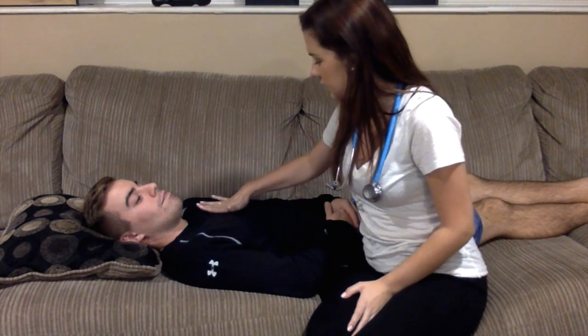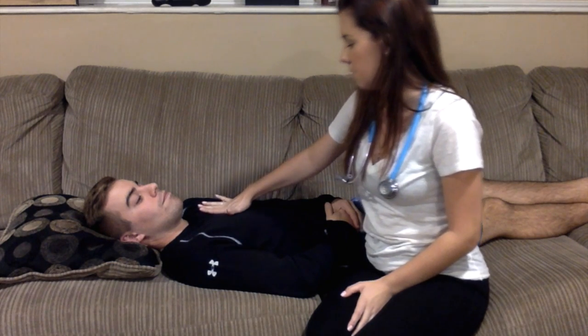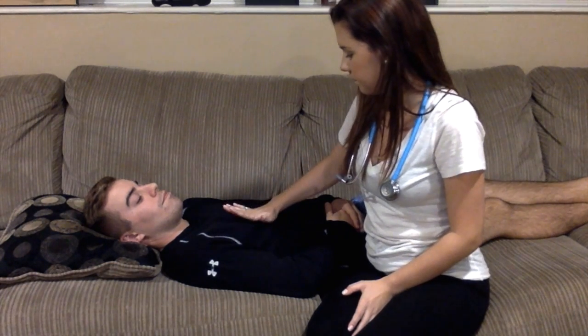Okay, so now I'm going to be palpating the different areas of your heart, Josh, and I'm going to be using this area of my palm right here. So just a review of the different areas. This is your aortic area, the second intercostal space to the right of the sternum. And then this is your pulmonary area. This is Erb's point, and then the tricuspid area. And then right down here is the mitral area or apical area.